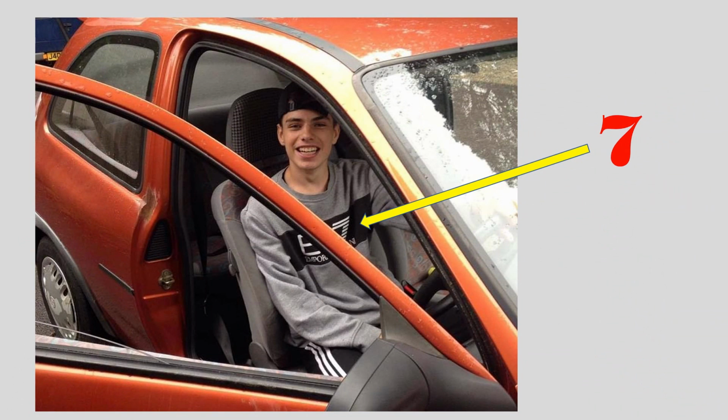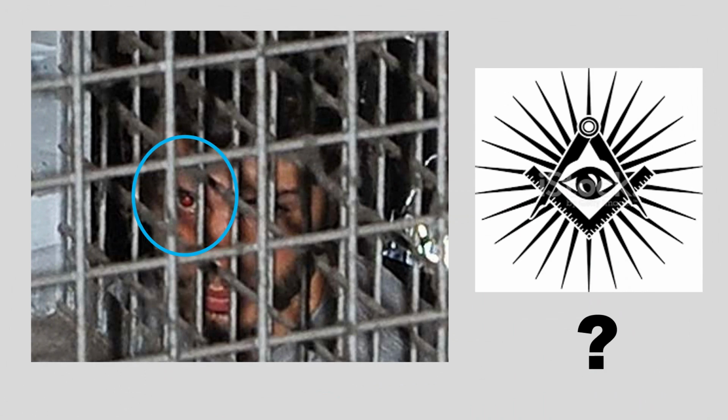Okay, so here's the guy sat in his car, and just showing there, look, he's a 7. Could be just a pure coincidence, but it's code. And here we've got the guy in the cage, and a nice red one-eye symbol there. So pure coincidence, or is it a Freemasonic one-eyed symbol? Who knows? Just could be pure chance.